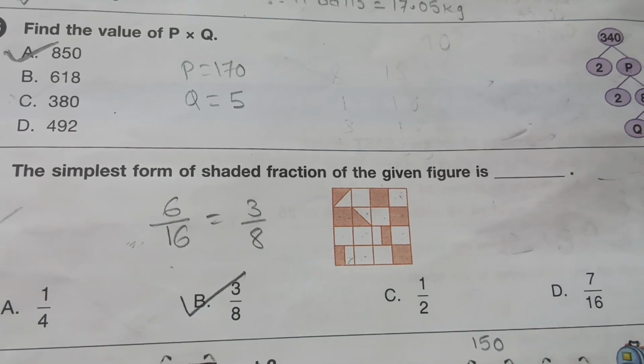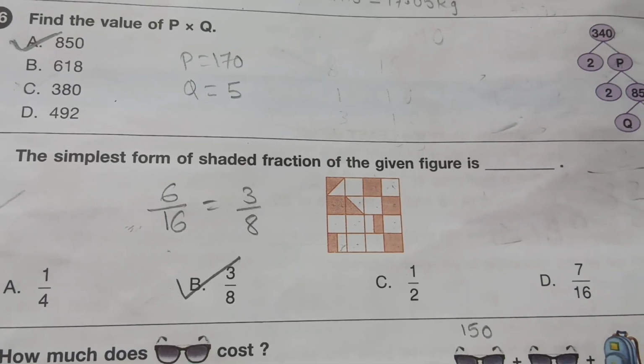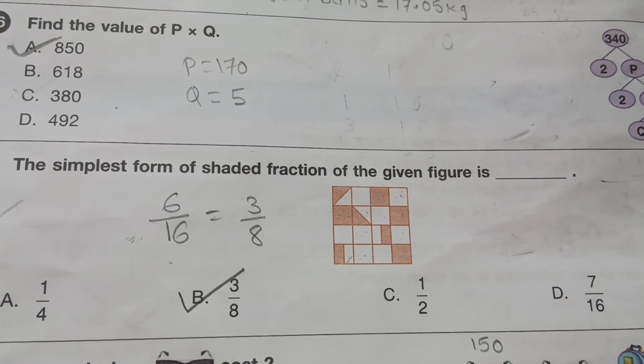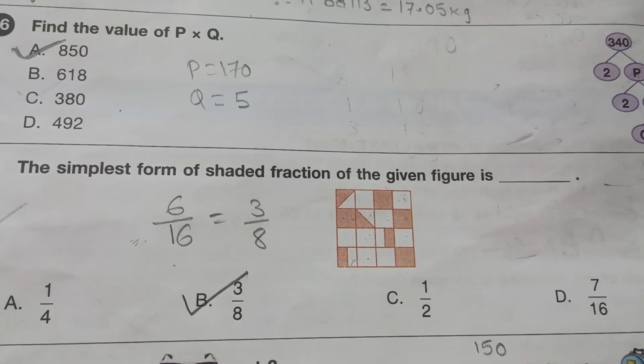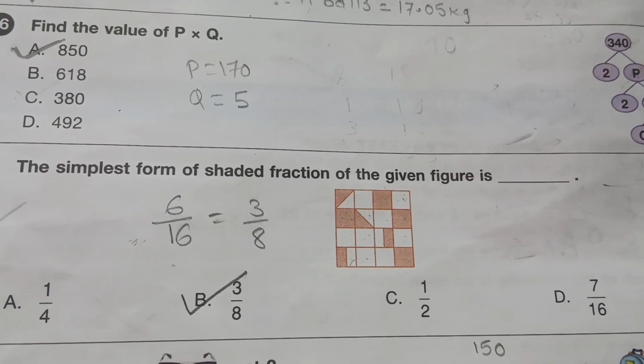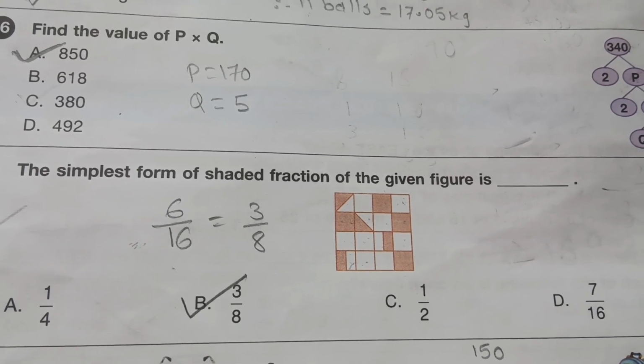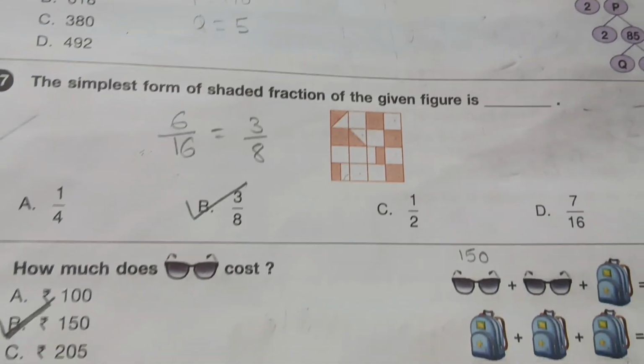The simplest form of the shaded fraction of the given figure is: the total number of squares shaded are 6 and total squares are 16. So 6 by 16 gives 3 by 8. Option B.